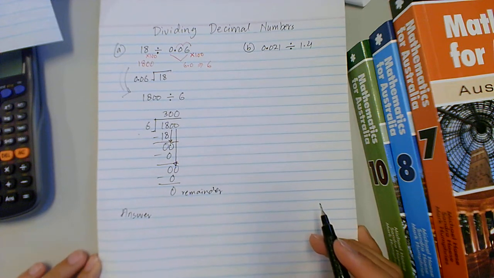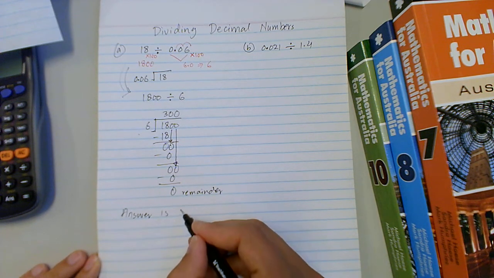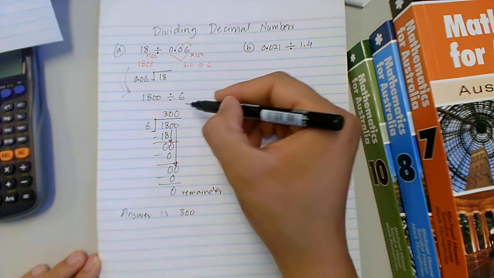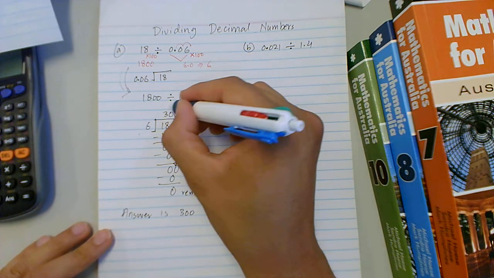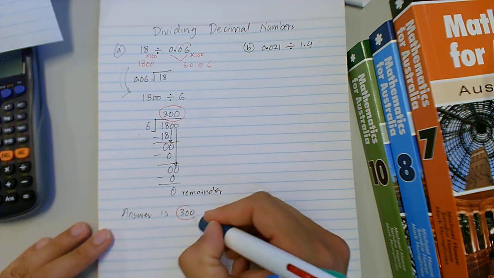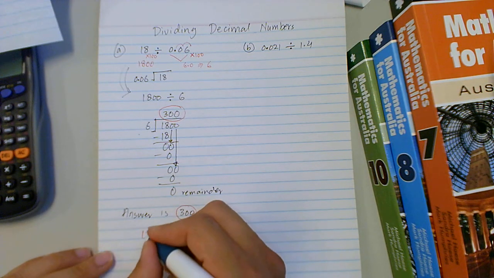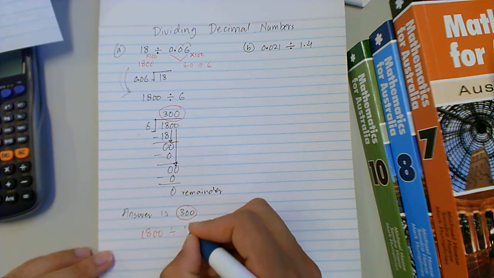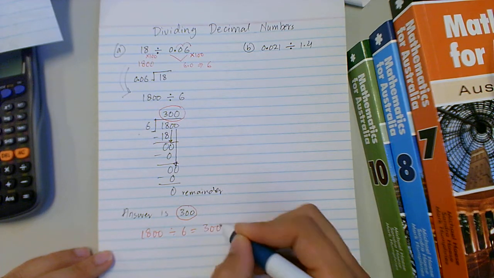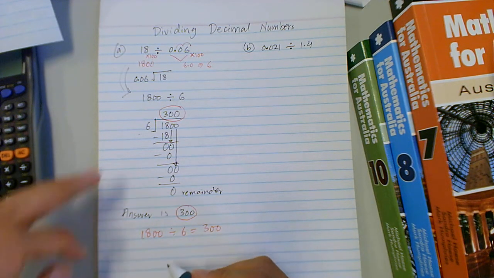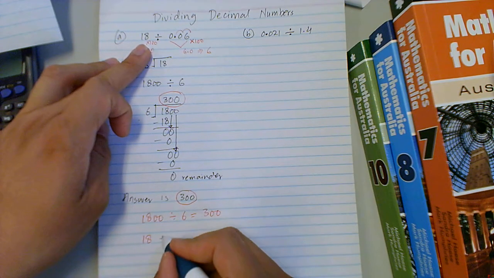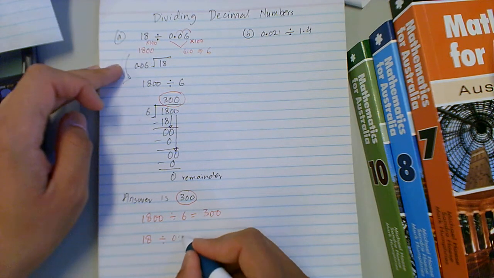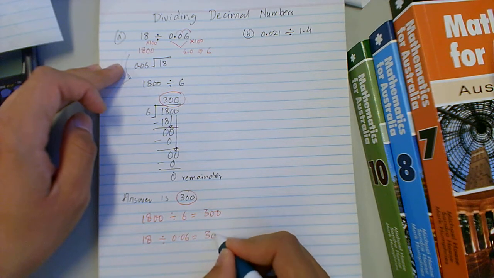Now, the answer is, it's getting blurry, so the answer is 300, whatever is on top here. I'll circle it with a different color. That is the answer. So 1800 divided by 6 equals 300. Or we can say our original, 18 divided by 0.06, is also 300.